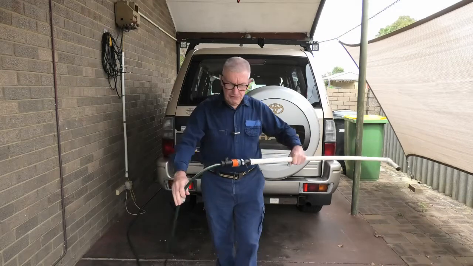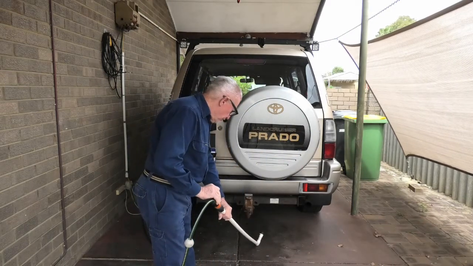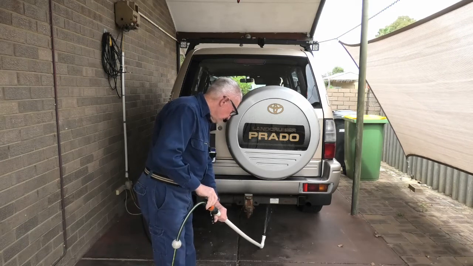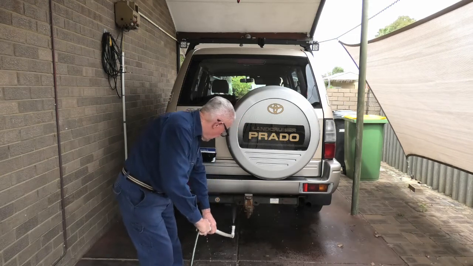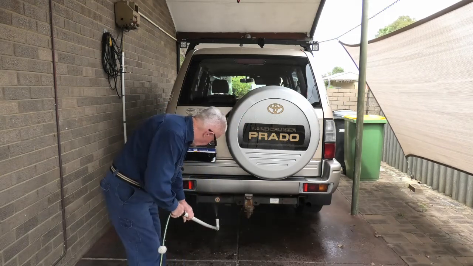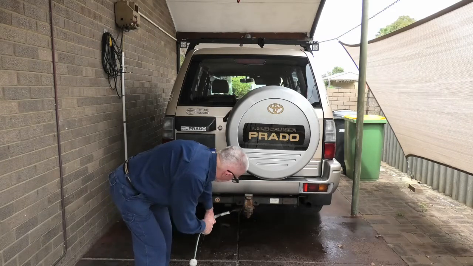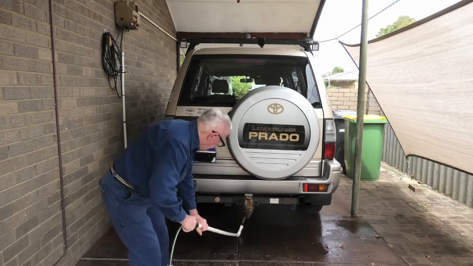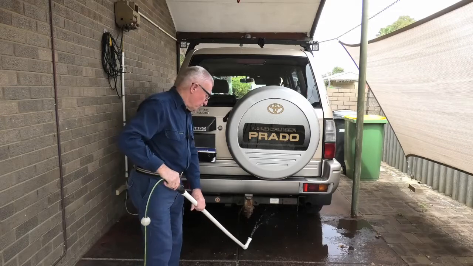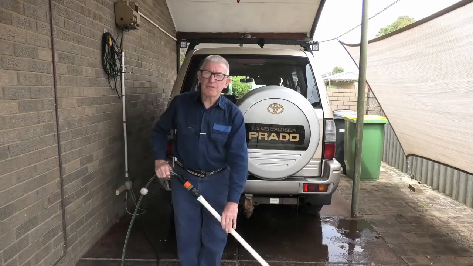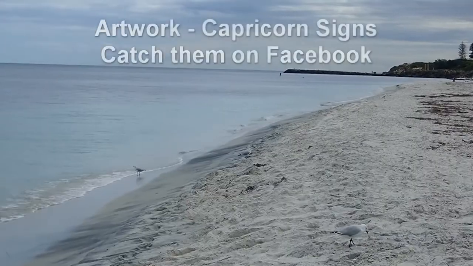And it's just a simple matter of getting the pipe underneath the vehicle, turning the valve on, and then using that to wash underneath the back of your car, especially your wheels, because your wheels go in the water. And give the underside of your vehicle a very good wash. So that's my handy hint on this video anyway.